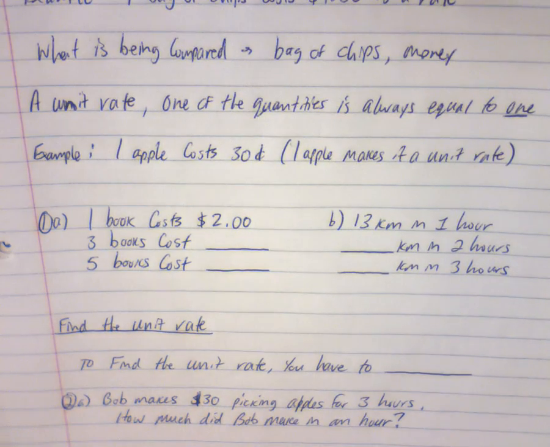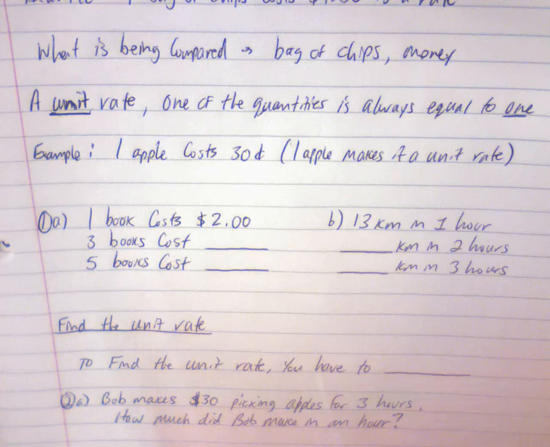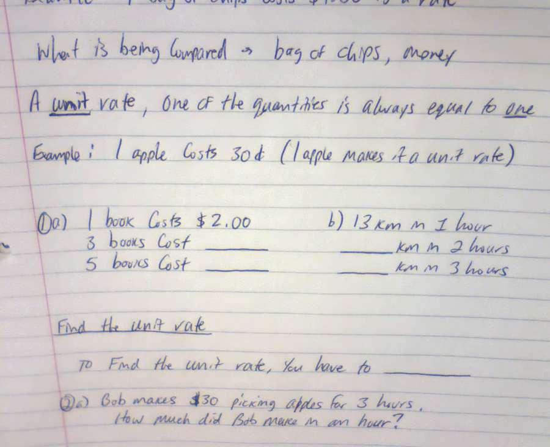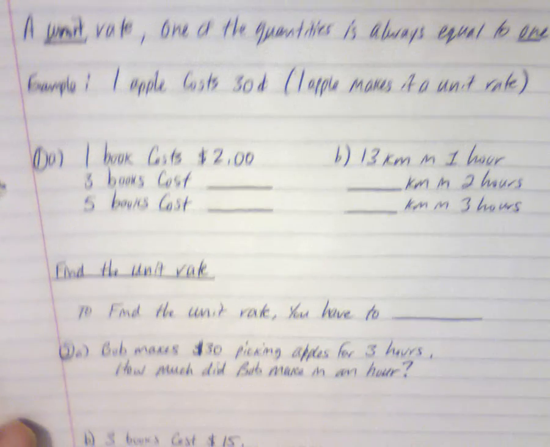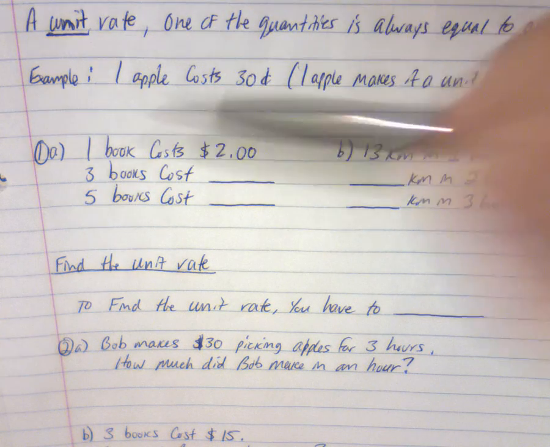A unit rate is much different, because a unit rate, I'm going to underline unit, because a unit means one. Okay, so one of the quantities is equal to 1. So when you look at this, you look at one apple costs 30 cents. So that's a unit rate because the one apple makes it a unit rate, because we're looking at quantities equal to 1. Okay, so when we look at some unit rates, we look at one book costs $2. So that's the unit rate.